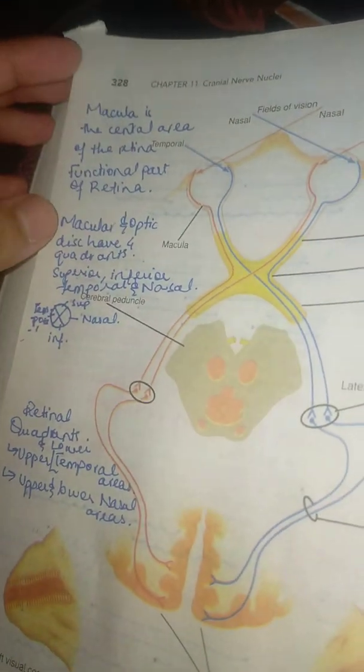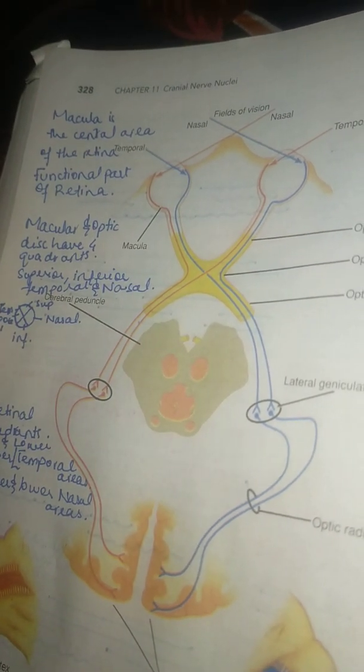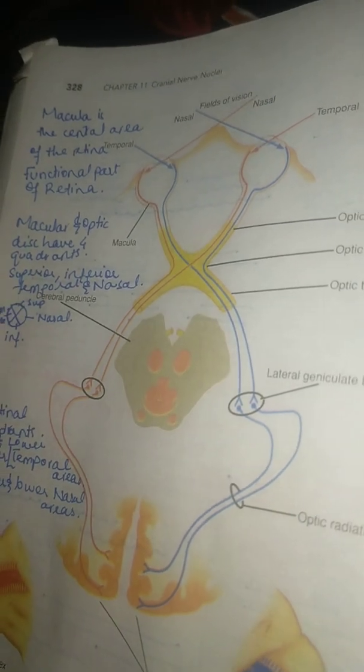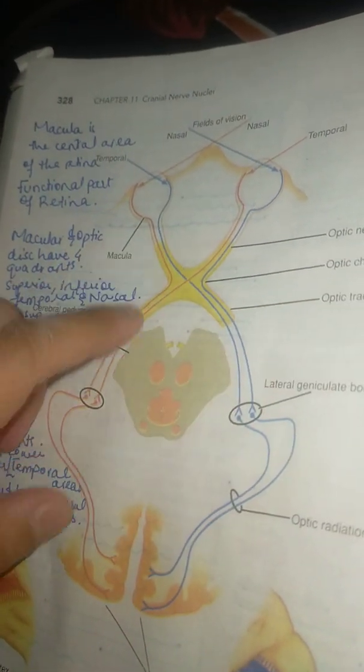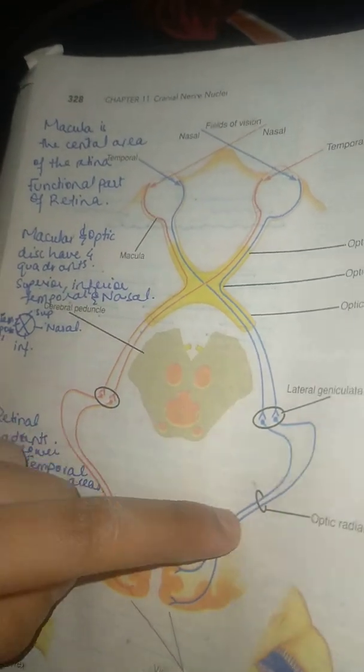So basically, these fields of vision pass through the optic chiasma towards the lateral geniculate body, and then they pass towards the cerebral cortex. The nasal fibers pass towards the cerebral cortex in a contralateral fashion, whereas the temporal fibers pass ipsilaterally towards the visual cortex.